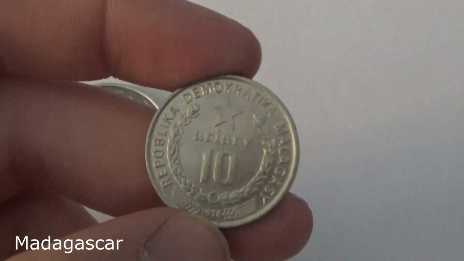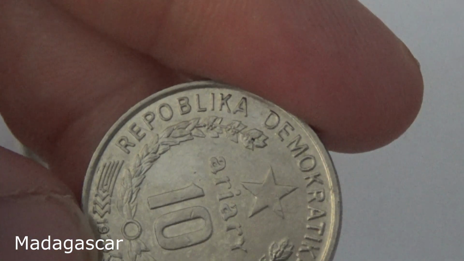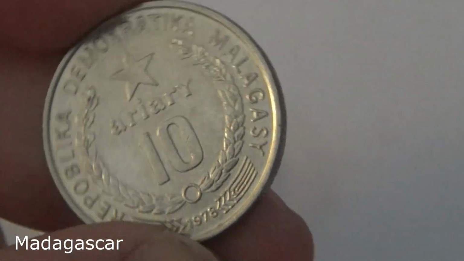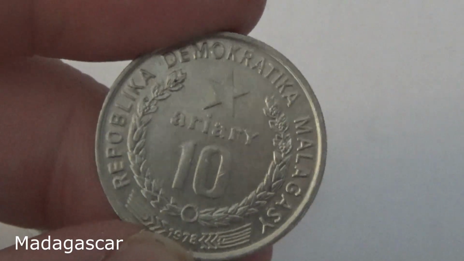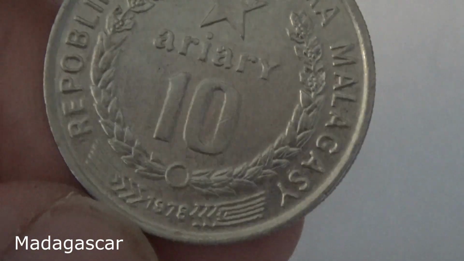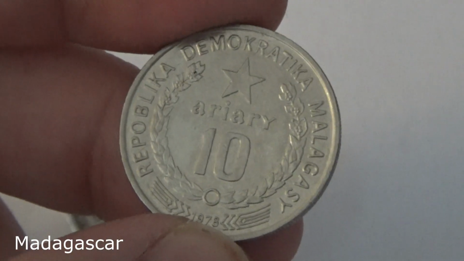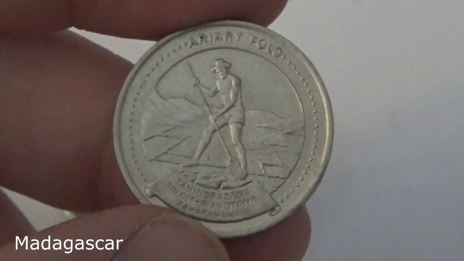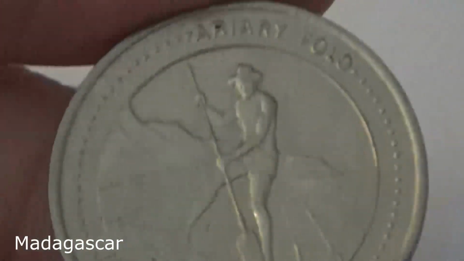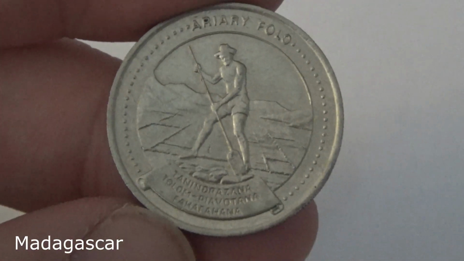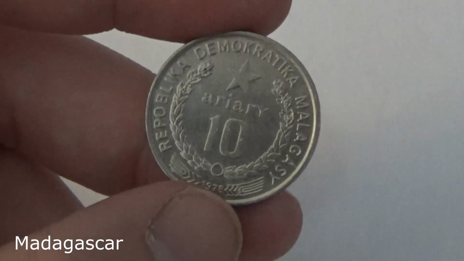But we also have this newer Madagascar coin from the Repoblika Demokratika Malagasy. 10 Ariary, 1978. Now this is a really excellent quality coin for being that old. But I believe it hasn't seen much circulation at all. A man just tending to his field. So that's a post-independence Madagascar coin.